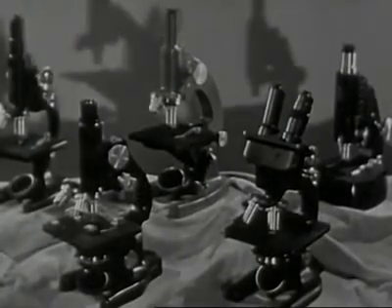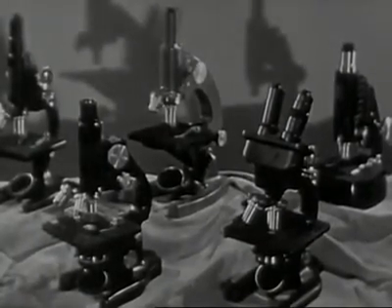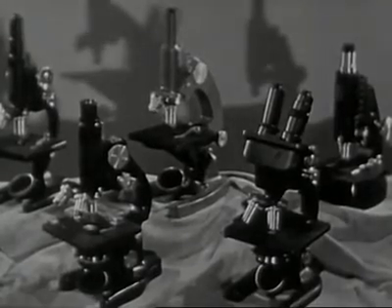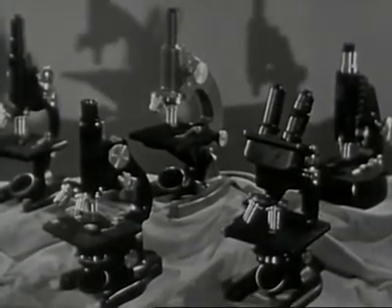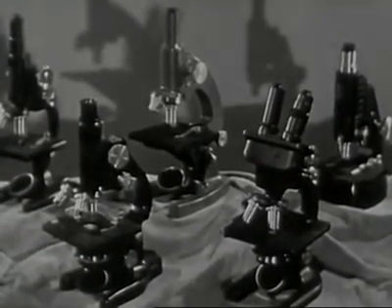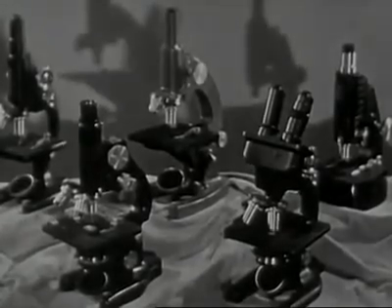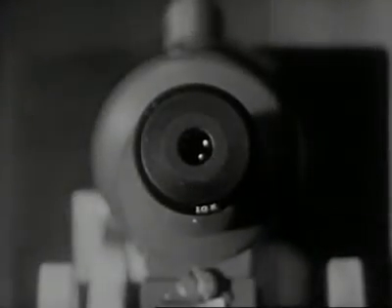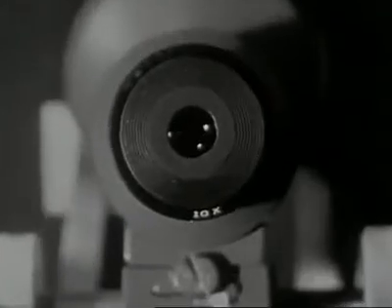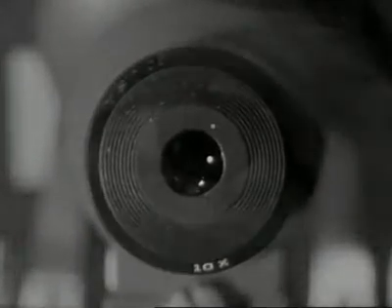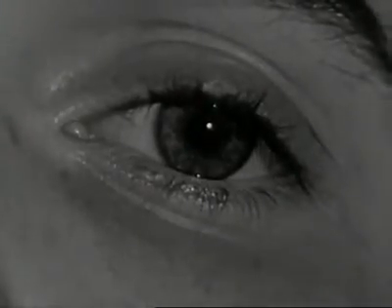But essentially, they are all for the same purpose: to magnify plant and animal life and other matter of minute size to a degree that it may be studied. The powerful eye of the microscope extends the range of your eye when you use it correctly.